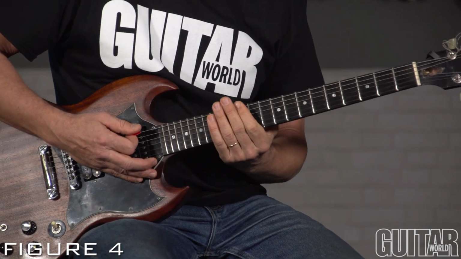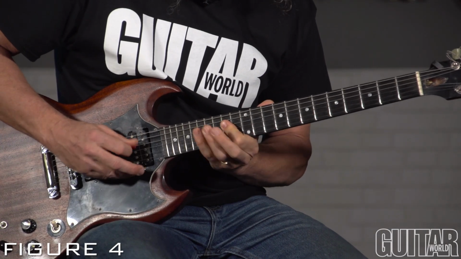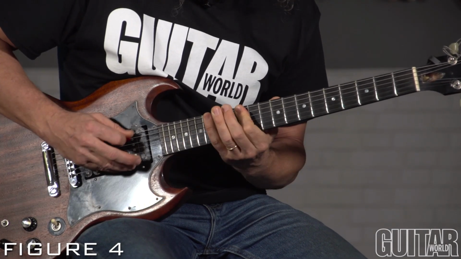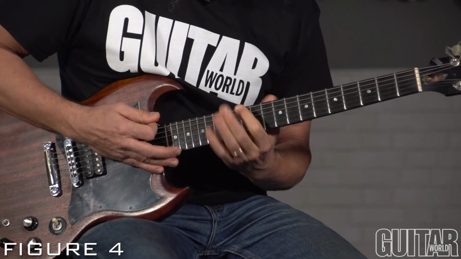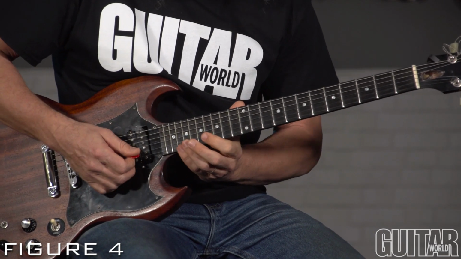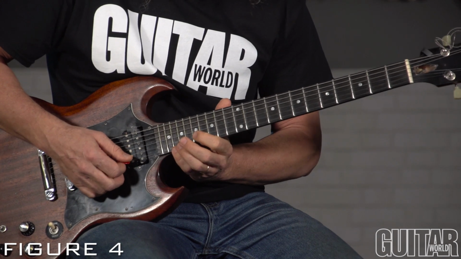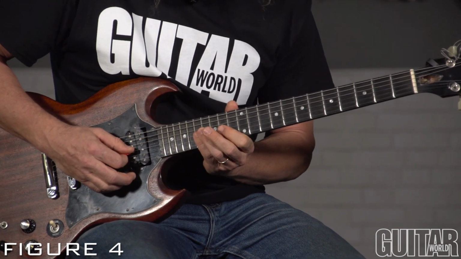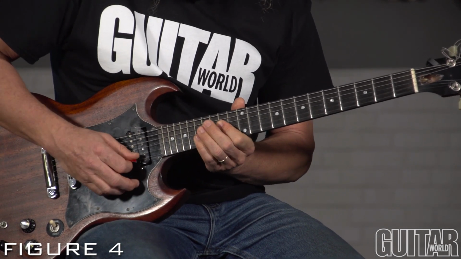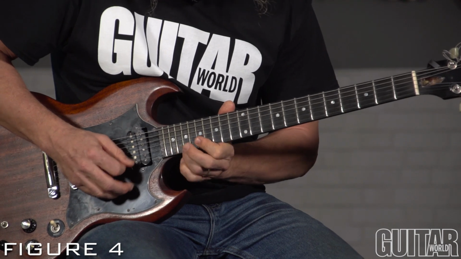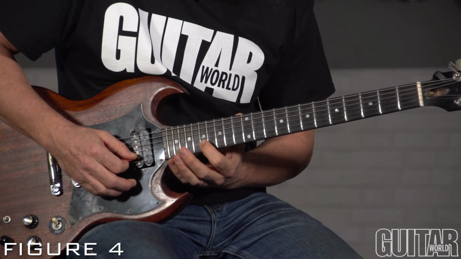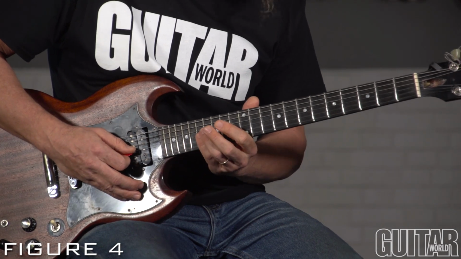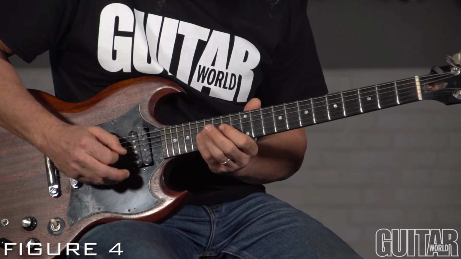And here's the same thing an octave higher. Again, the position shifts are key, especially when you're going from the top 2 strings. You got to jump down 3 frets. So the essence here is this move. I'm going from the index finger at the 17th fret on the B string to the pinky at the 17th fret on the G string.